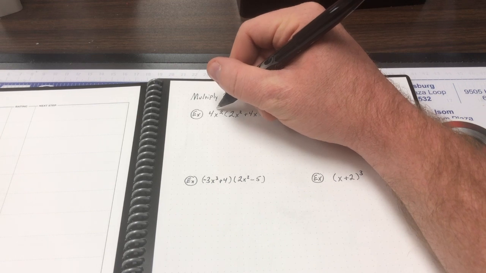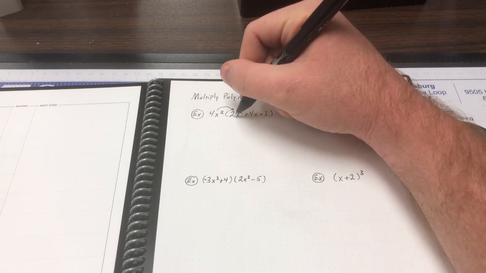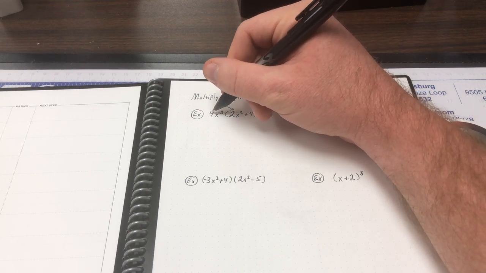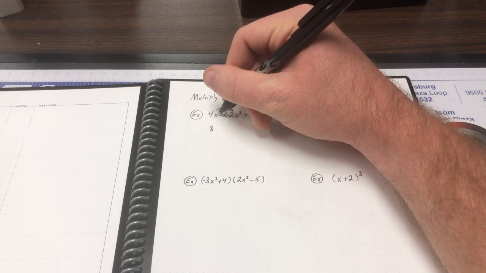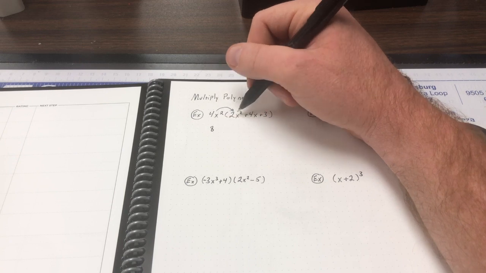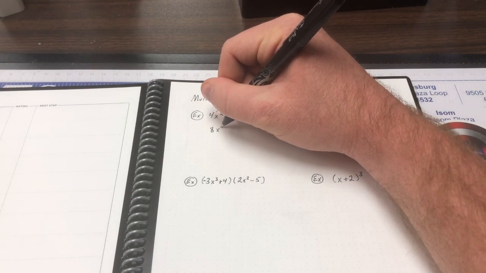Each time you multiply through, you're going to distribute what's on the outside to what's on the inside. You'll multiply your whole numbers together, so 4 times 2 is 8. And then when you multiply your exponents together, x squared times x squared, you would add the 2 exponents, so that would come out as x to the 4th.